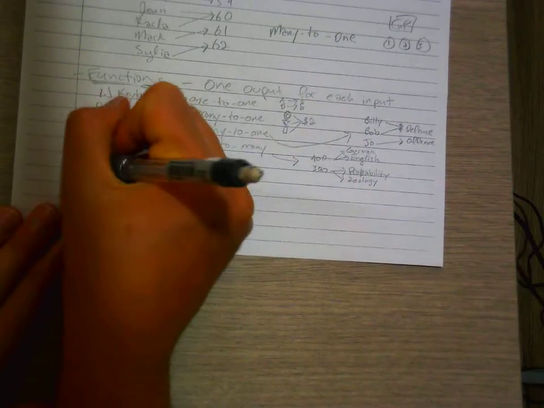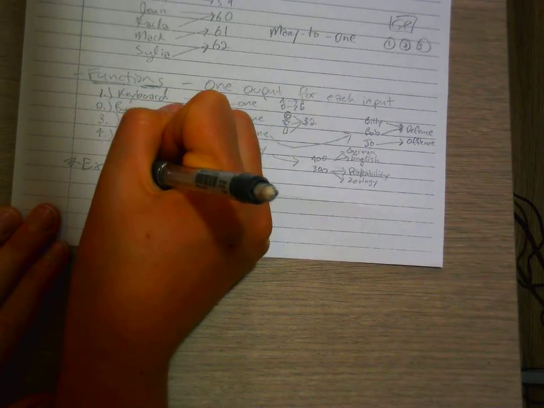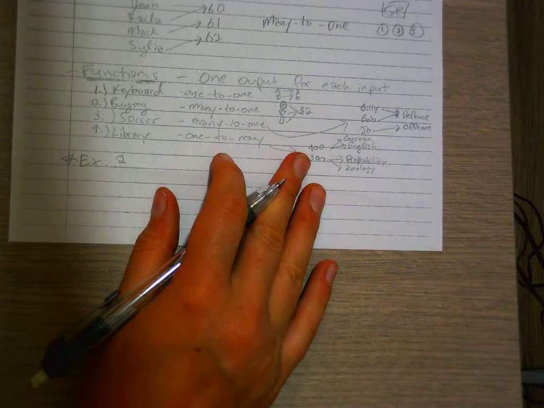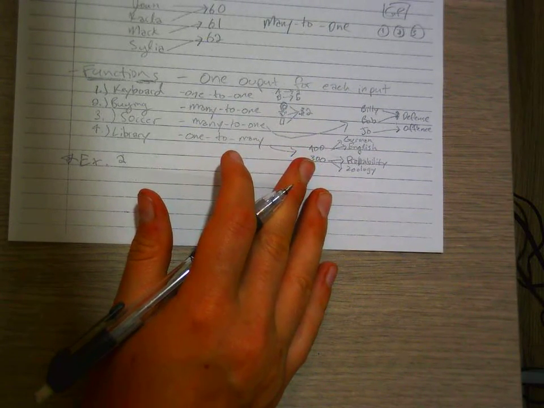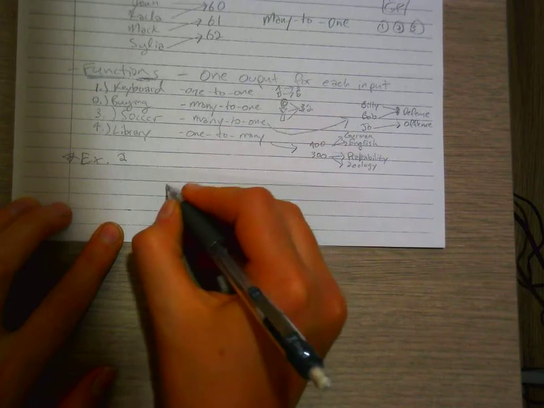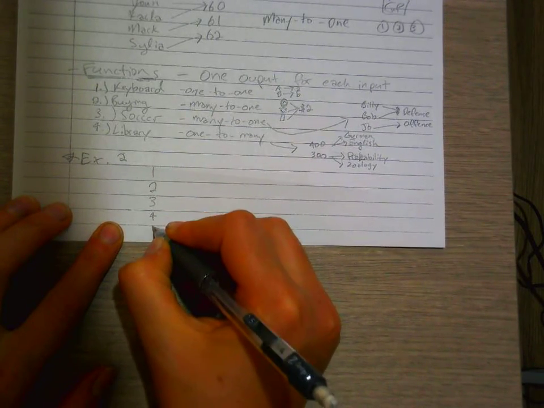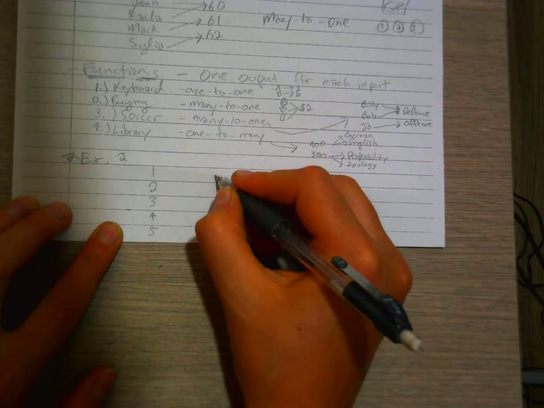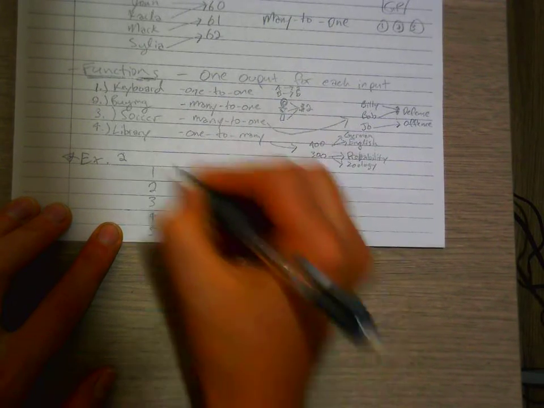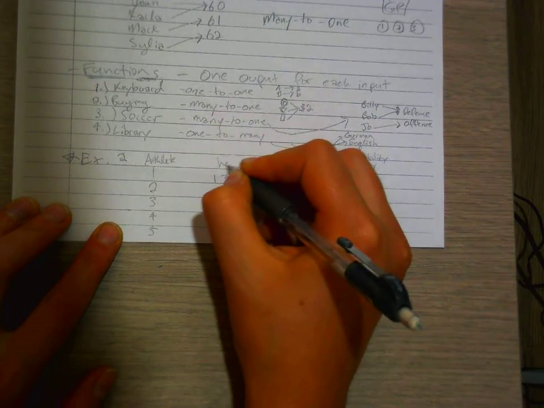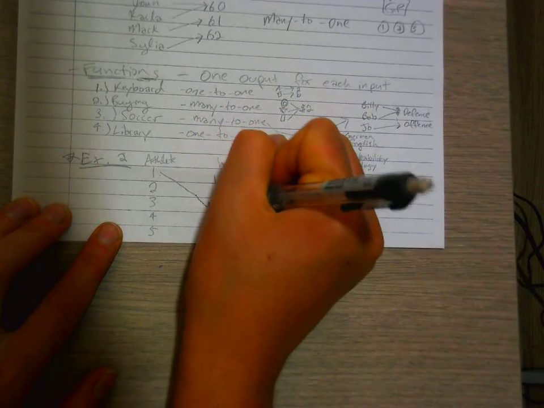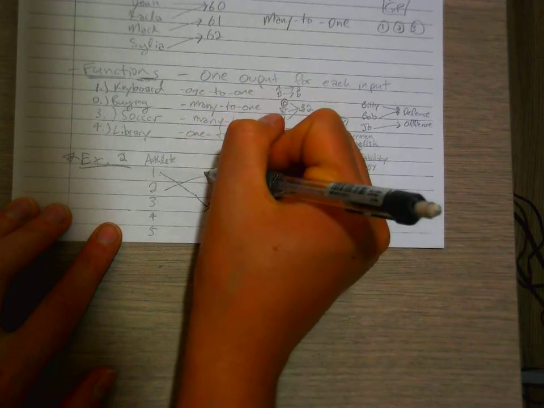Example 2 says show the relation is a function from a mapping diagram. So it gives us the athlete number and the height that they have cleared. Let's go ahead and look at this one. The athlete numbers are 1, 2, 3, 4, and 5. And the different heights we could possibly have are 139, 143, 145, and 151.